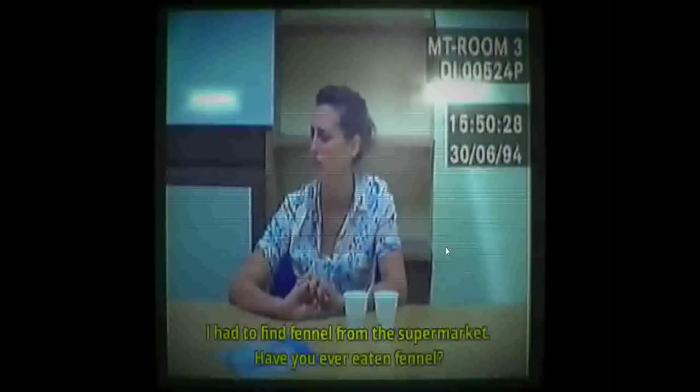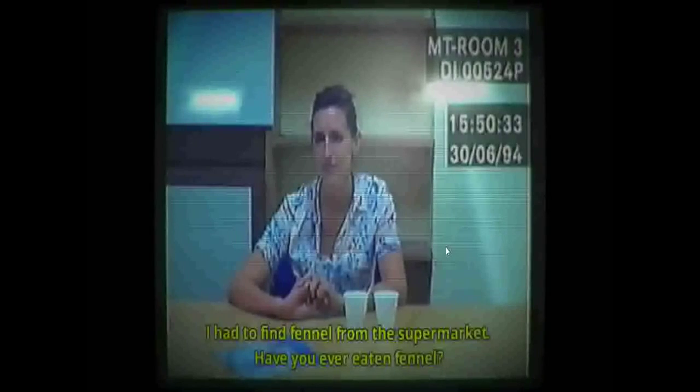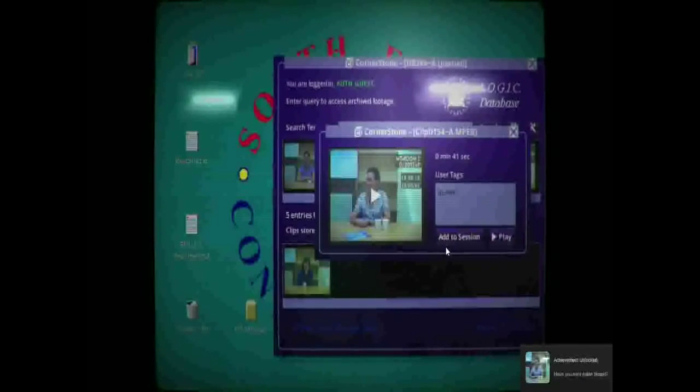I had to find fennel from the supermarket. Have you ever eaten fennel? I don't even know what fennel is. Hey, but we got an achievement. Fennel. We're gonna have to look that up too.